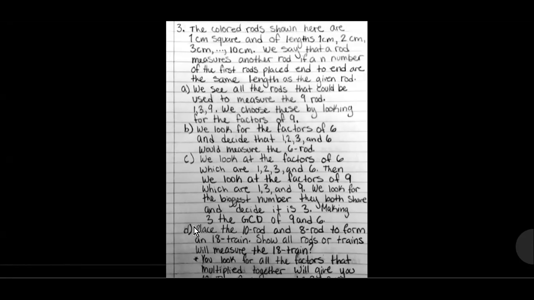We grab a 10 rod and an 8 rod to form an 18 train. You show all the rods or trains that will measure the 18 train. You look for all the factors that multiply together to give you 18. Factors are 1, 2, 3, 6, 9, and 18. And why is that? Because all these numbers match.